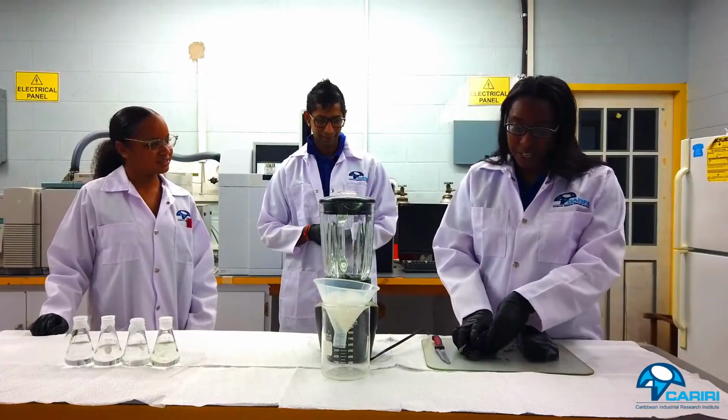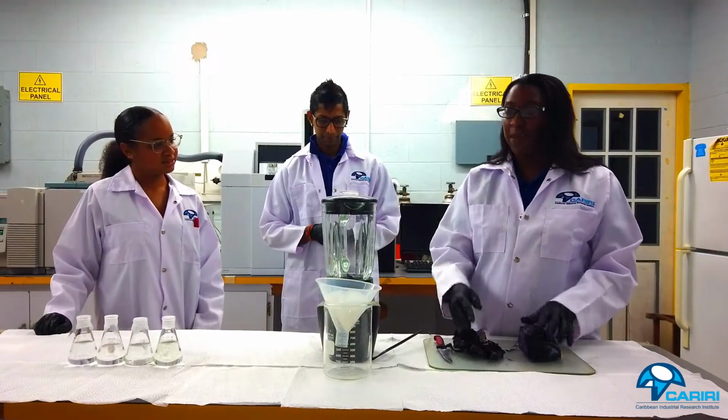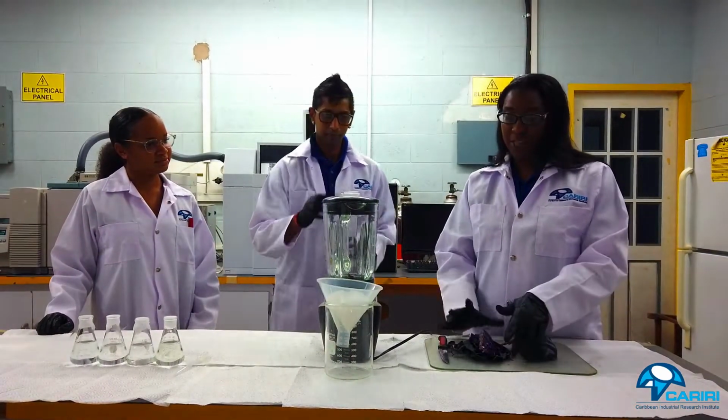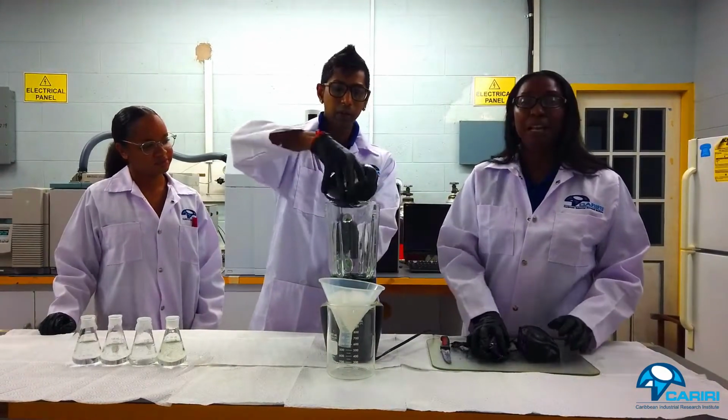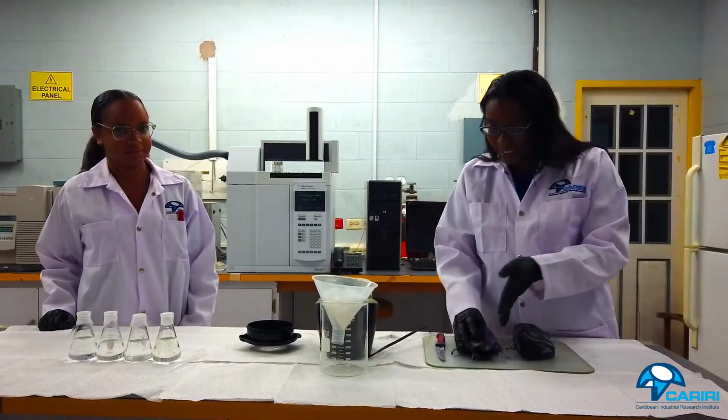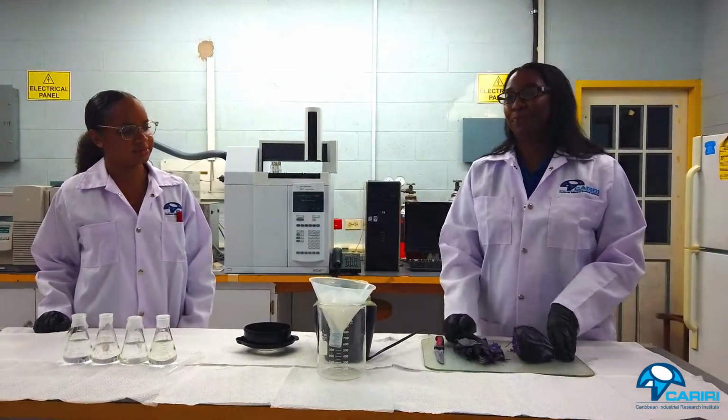Right? And you just need to cut up a few pieces. You can either blend it, you can cut it up finely, or you can use a grater. And you're going to add some water to this when you're blending it to extract the indicator from the cabbage.